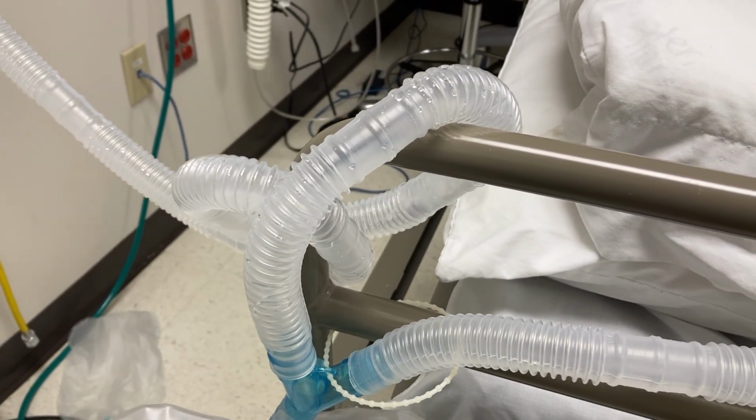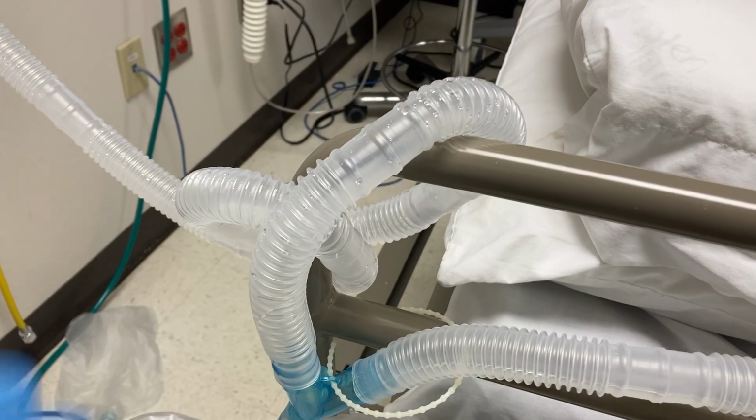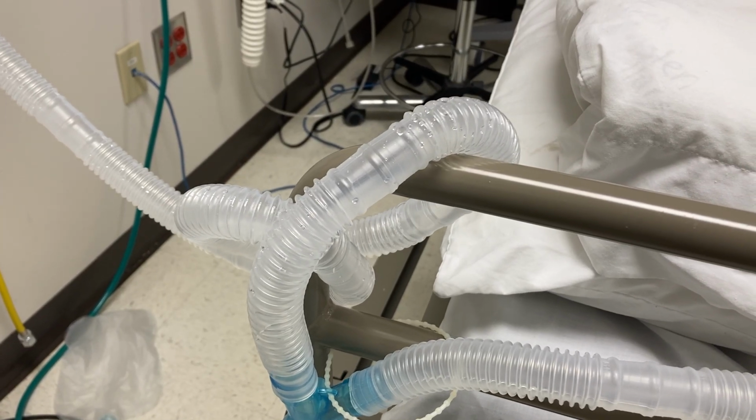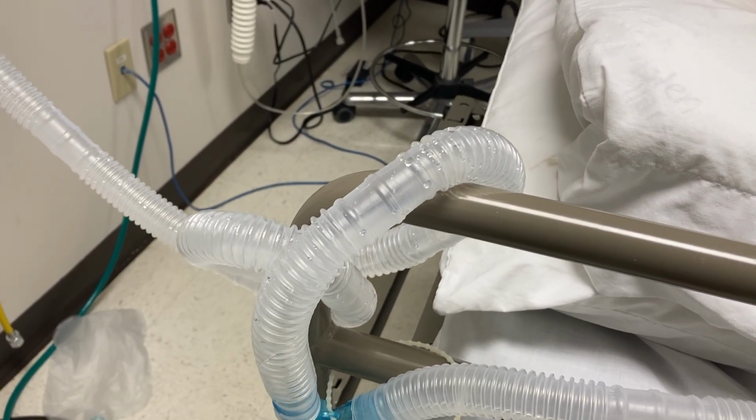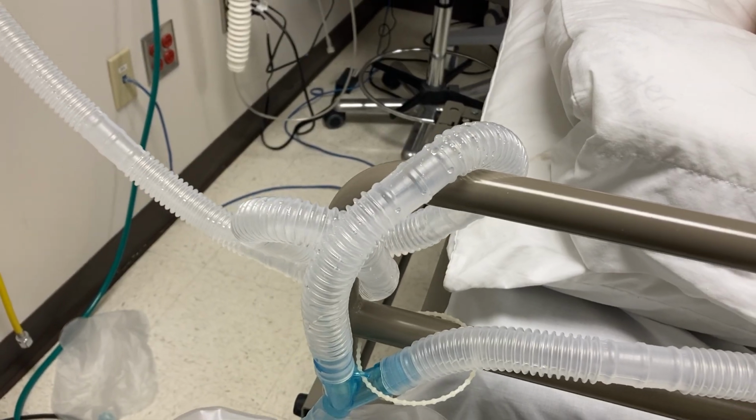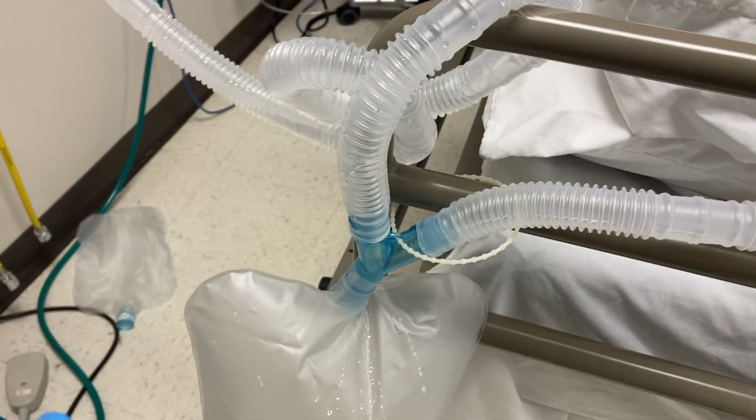If you're a respiratory student, have you ever gone into a patient's room and noticed this with a tracheostomy collar setup? If you're a registered respiratory therapist, have you ever noticed that? Hopefully you've been nice enough to drain everything back.